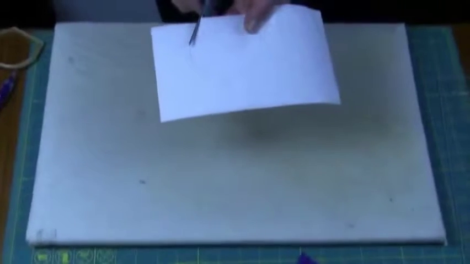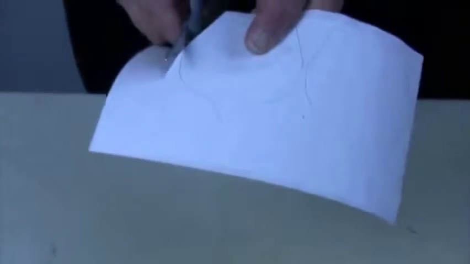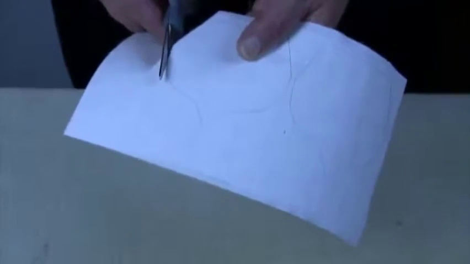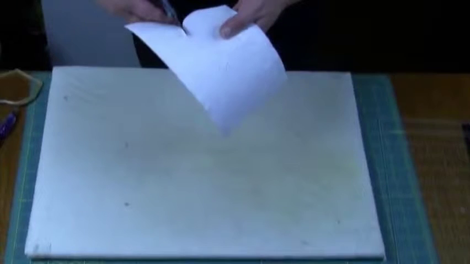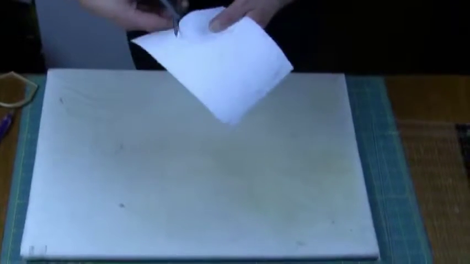Once I've drawn around my template, I am just going to cut on the drawn line all the way around the piece. This is going to give me a guide to turn over my fabric to give me the lovely Persian point top.